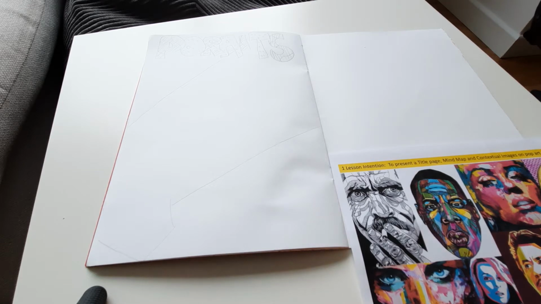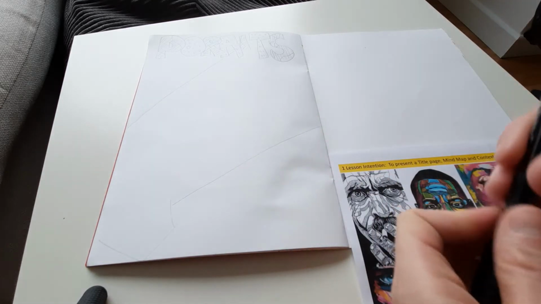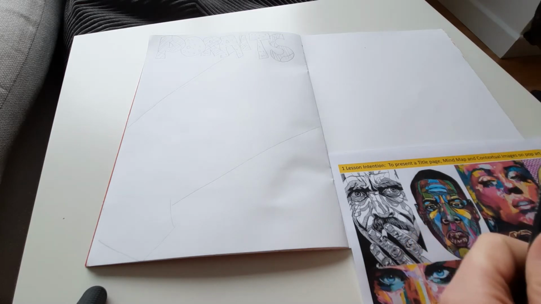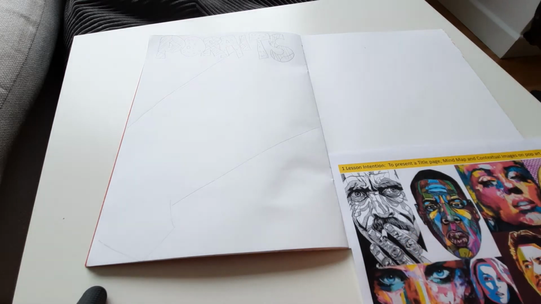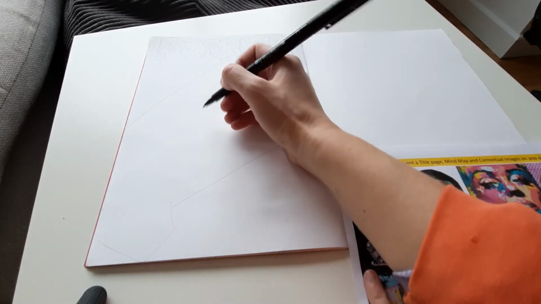And I'm going to start mine with a bit of a calligraphy style pen. And what I've got to do, according to the next slide, is create a mind map describing the images that you can see. Now, I know each task is going to be slightly different. So Year 7, you're only writing words.